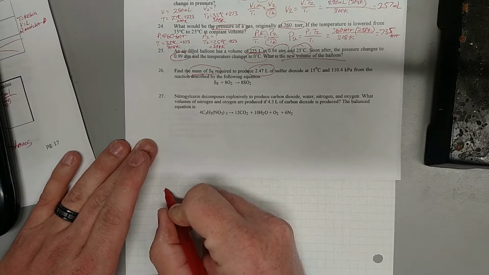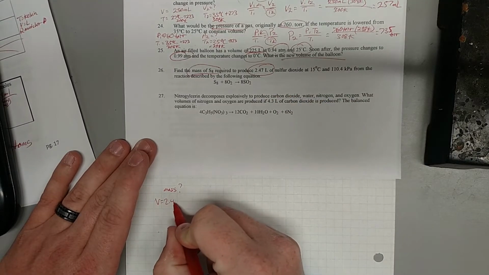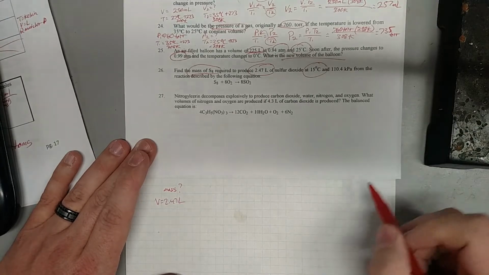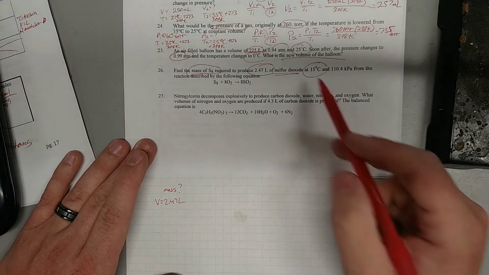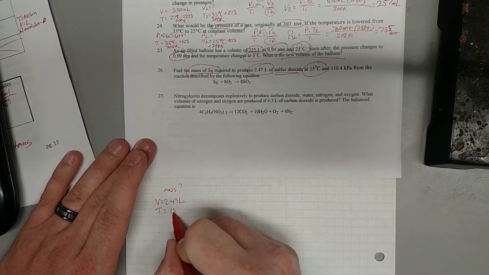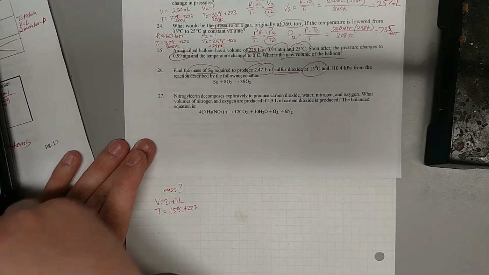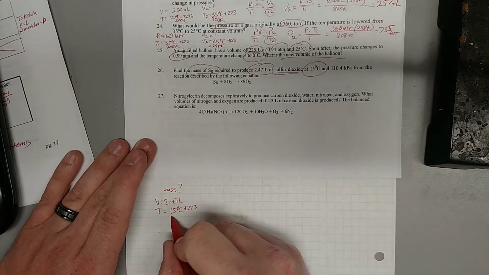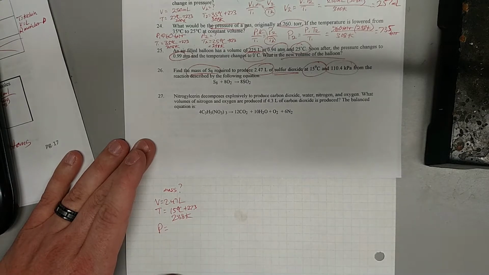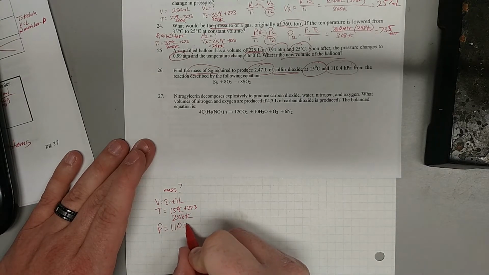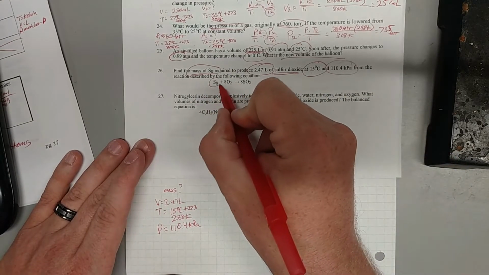So they want to know mass. And the volume here is 2.47 liters. The temperature, and it says sulfur dioxide. That's different than sulfur. The temperature is 15 degrees C. Add 273 to that. So 273 plus 15 is 288. And we have a pressure, 110 kPa, kilopascals, from the reaction below.